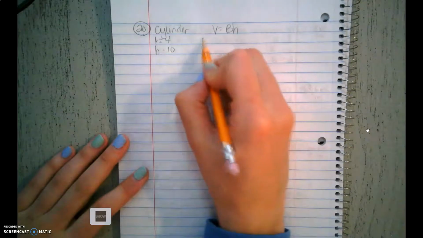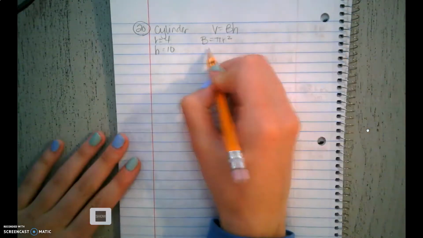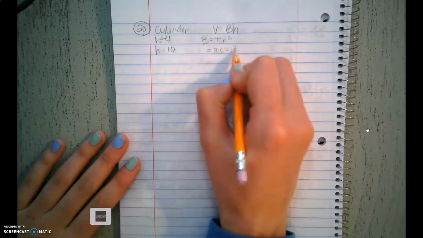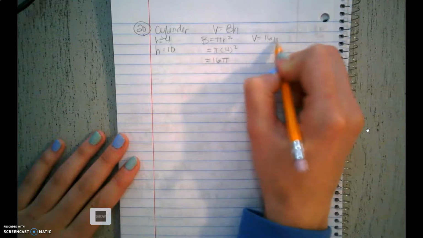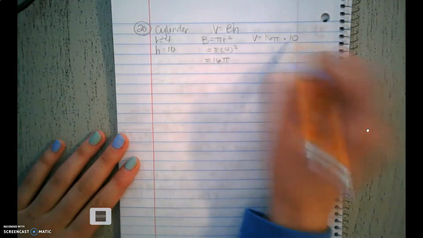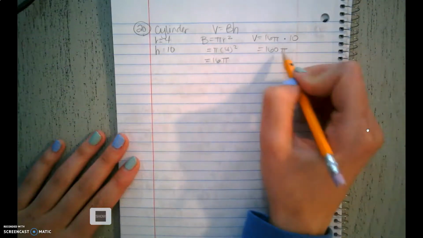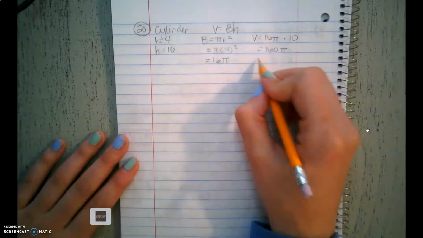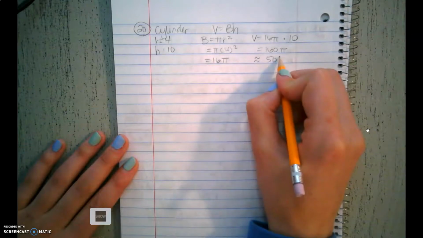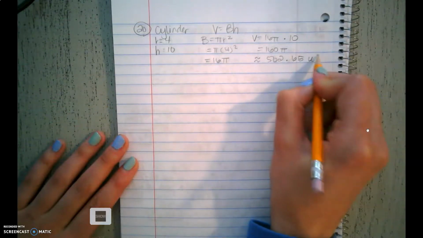Cylinder, again, the big B is pi r squared, okay, for the area of the base. So pi times 4 squared, that's 16 pi. So my volume is 16 pi times 10, so 160 pi. So that's an exact answer. If I take 160 and multiply it by pi, I get about 502.65, and whatever those units were.